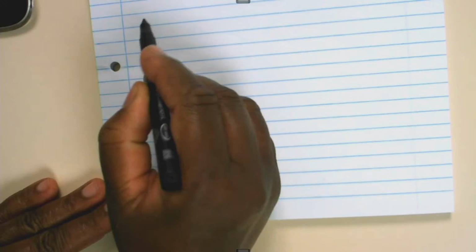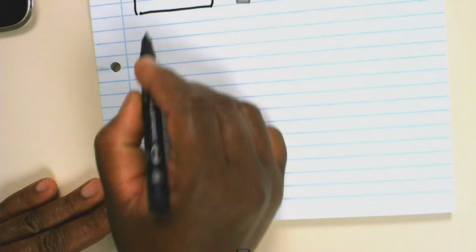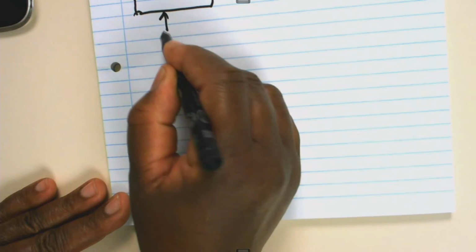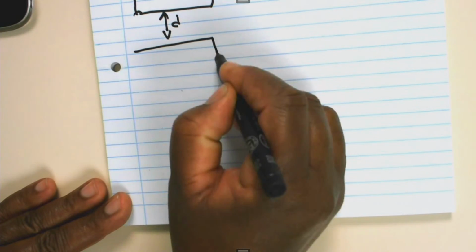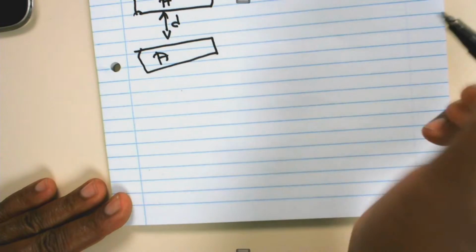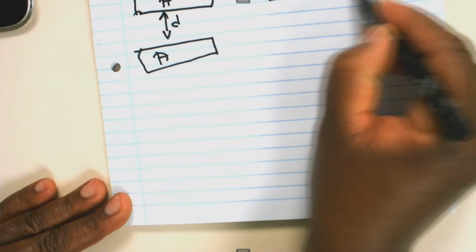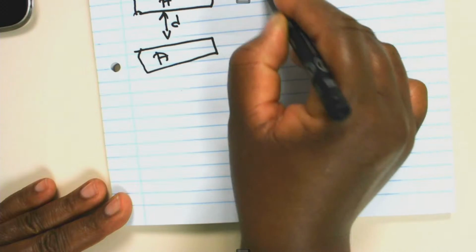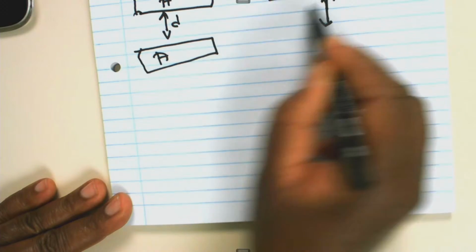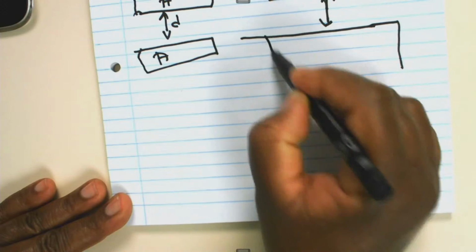Now, if you have 2 capacitors, there's a distance in between the plates. This is the area of one plate, area of another plate. And let me show you, I'll try to have the same distance of separation. I'm keeping the distance constant. My drawing is bad, but you will get the gist of this.